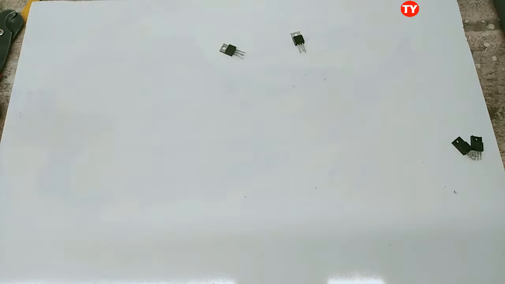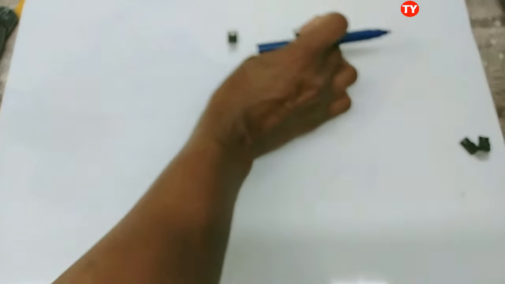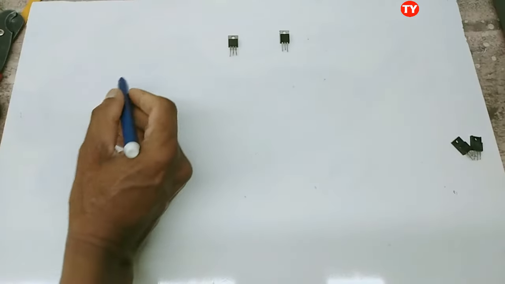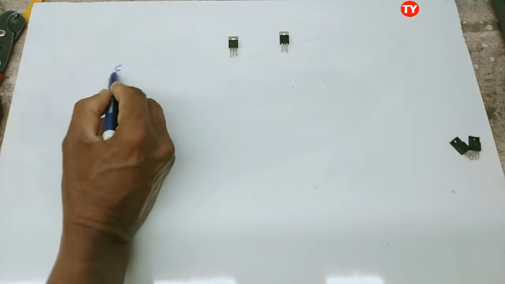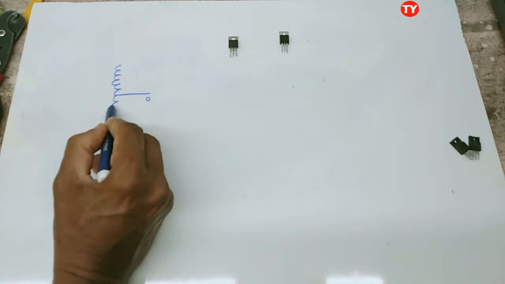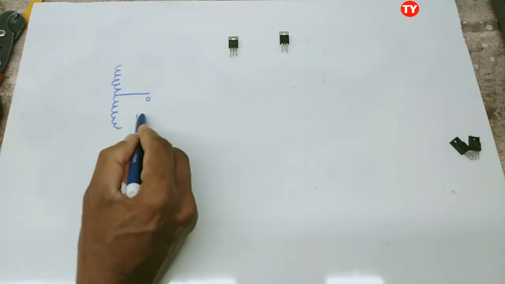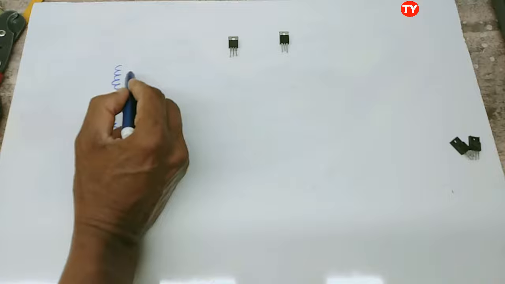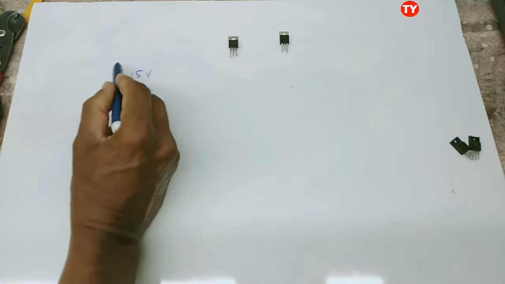Now I am explaining about negative voltage regulation. This one 0, 15 volt AC, 15 volt AC.